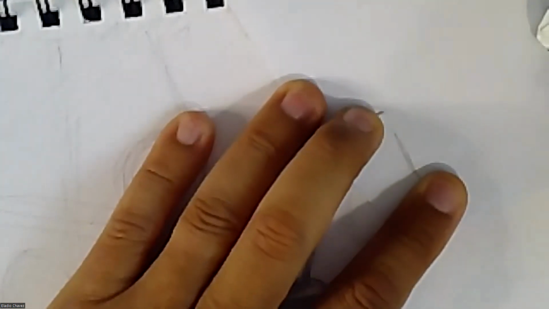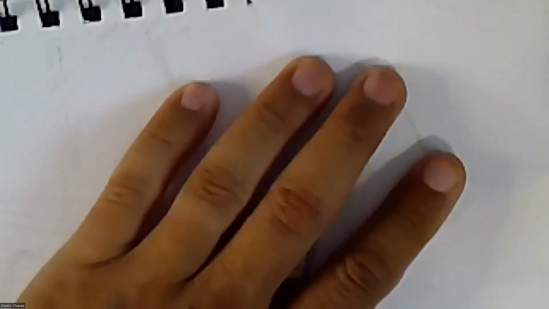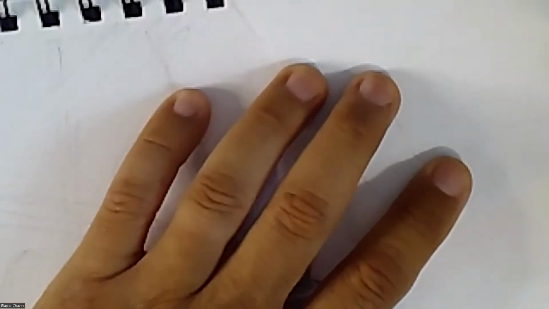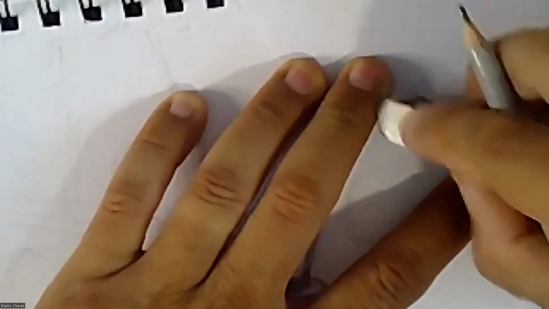I'm sorry? These are erasing shields, right? Oh yeah, that's it. That's an eraser shield. Yeah. I took it out when you mentioned it. And I was like, yeah. That's one.